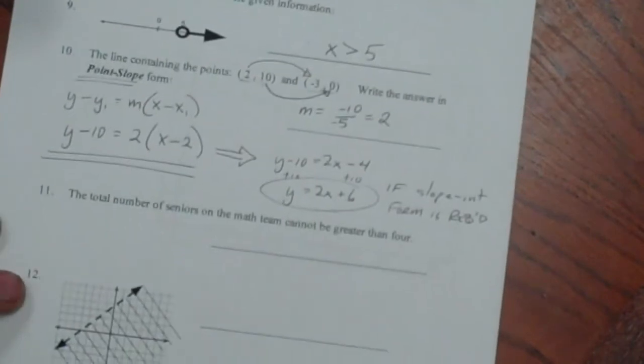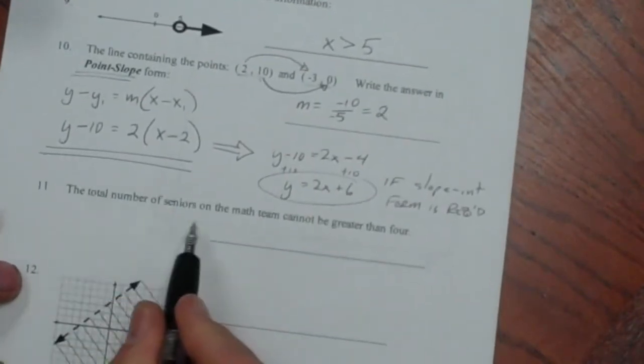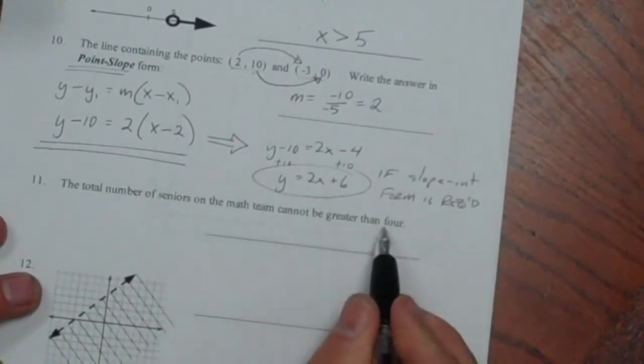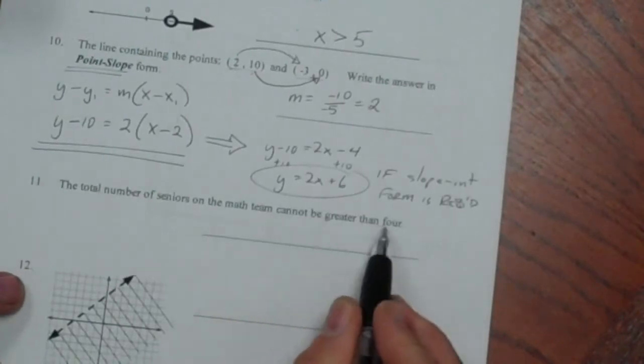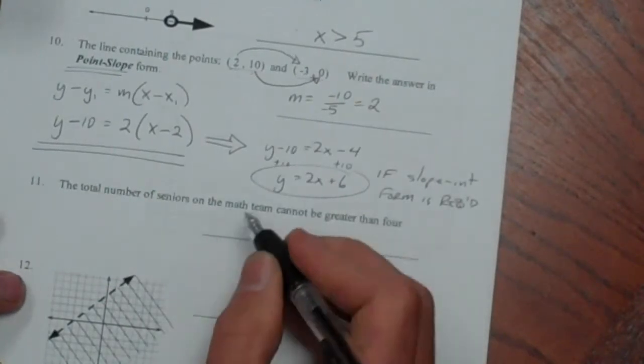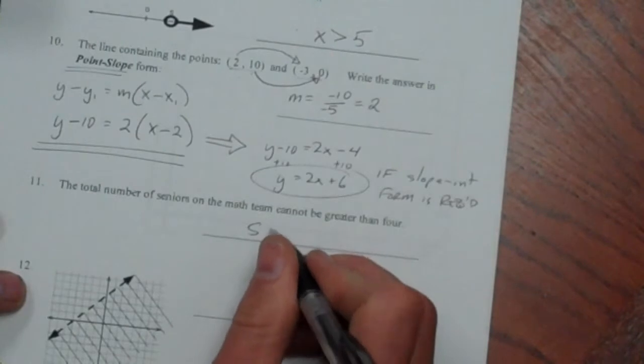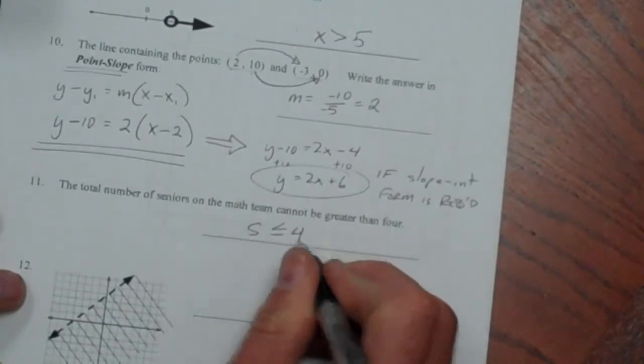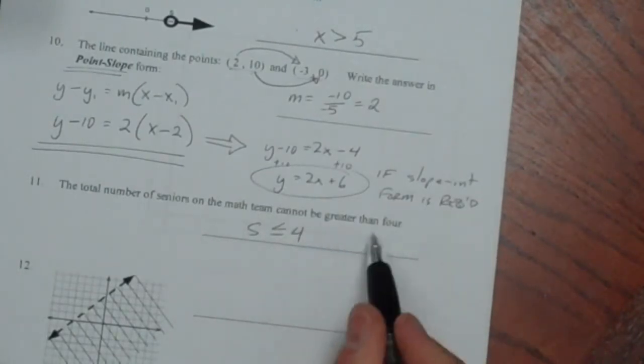All right, write an expression for the total number of seniors on the math team cannot be greater than 4. It can be equal to 4, but it cannot be greater than 4. So S then is less than or equal to 4, is the same as not being greater than.